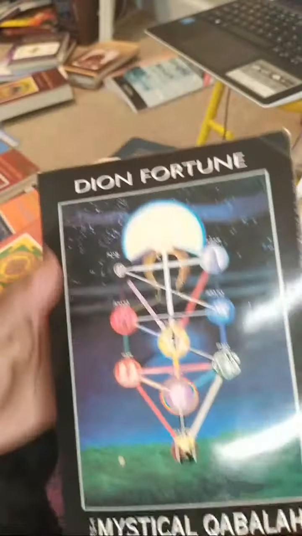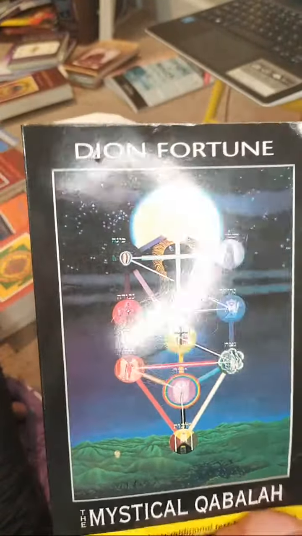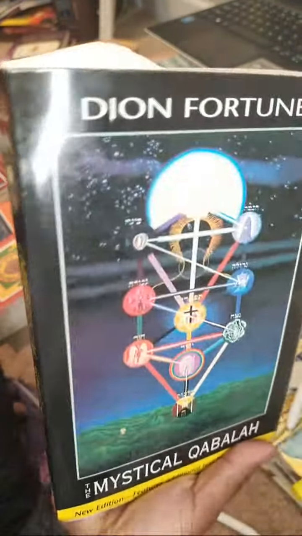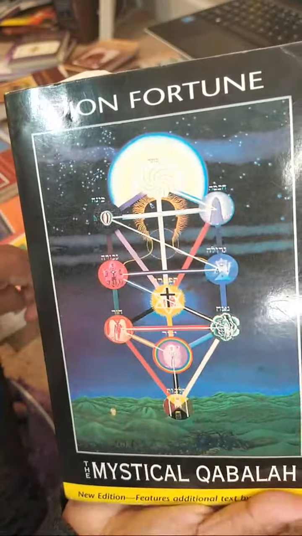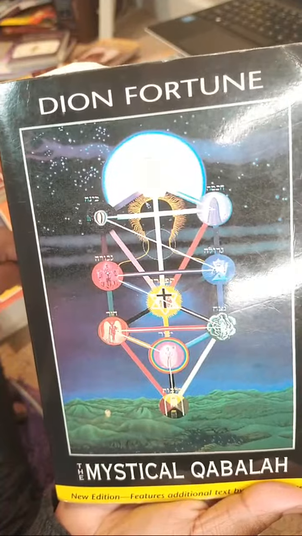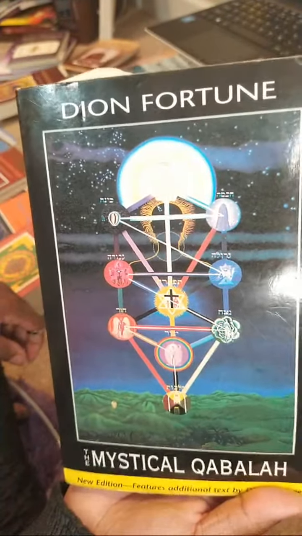Goodness gracious, great balls of fire. So basically, the first part, the exoteric part that they were saying was that smell and scent, as we know, can alter our state of mind. It can put us in a trance. It can evoke memories that have been long forgotten. I know this to be true. Hopefully you do as well.